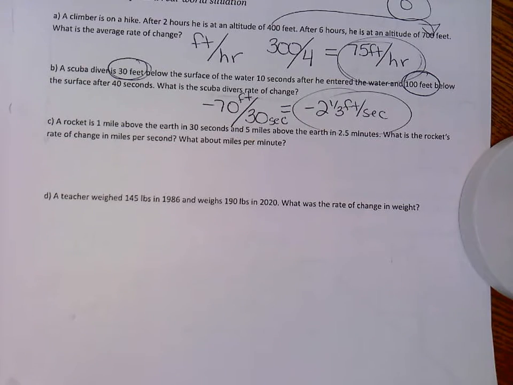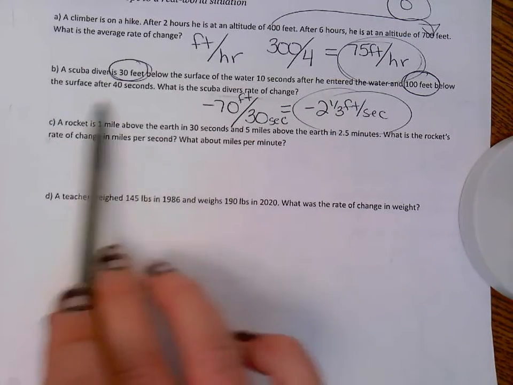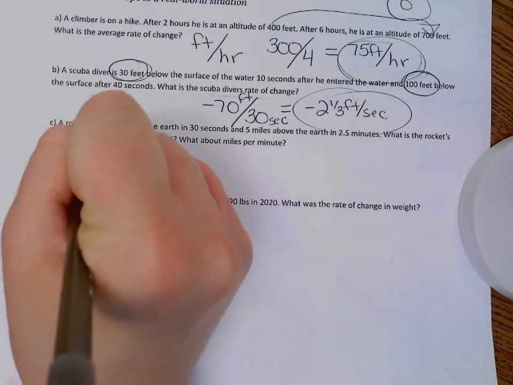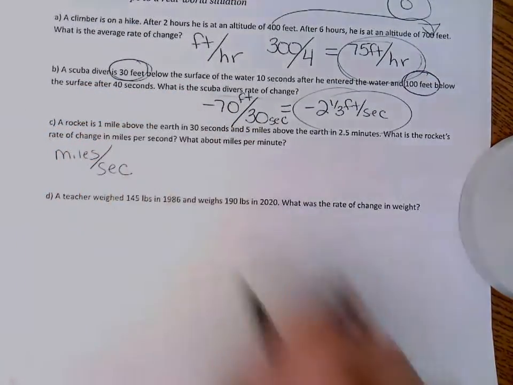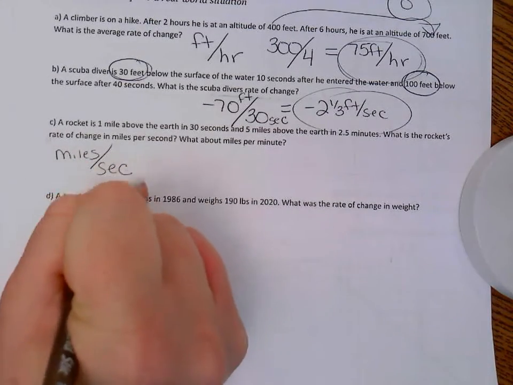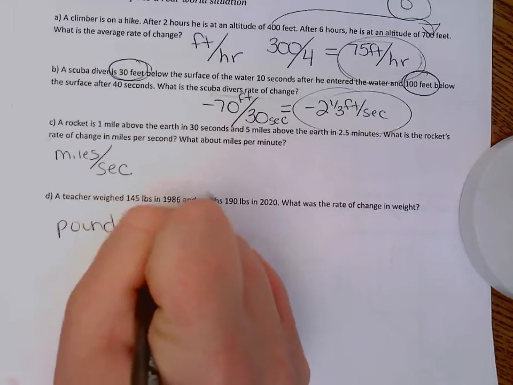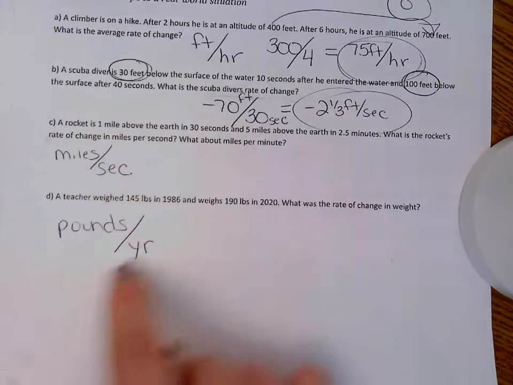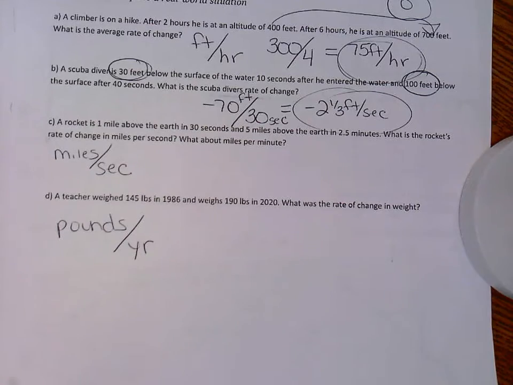So think about the rocket. They want the change in miles per second, it says. And then the weight change would be pounds per year, right? So when you're thinking of what to divide by what, the unit helps you figure out what to do.